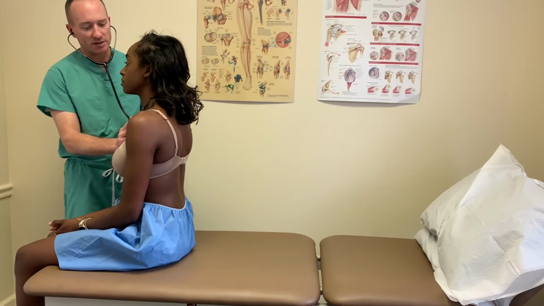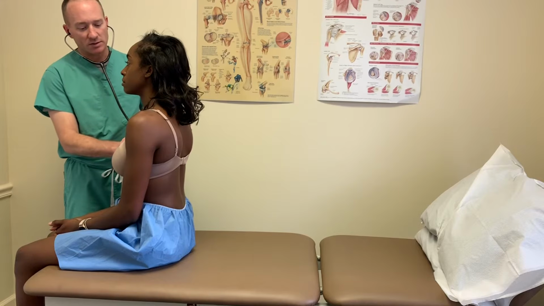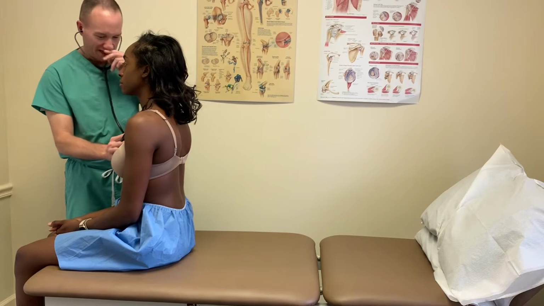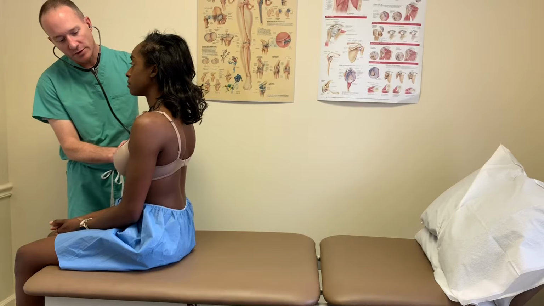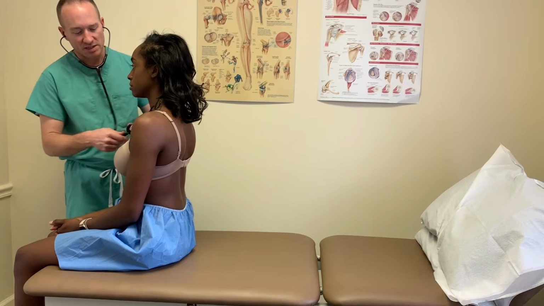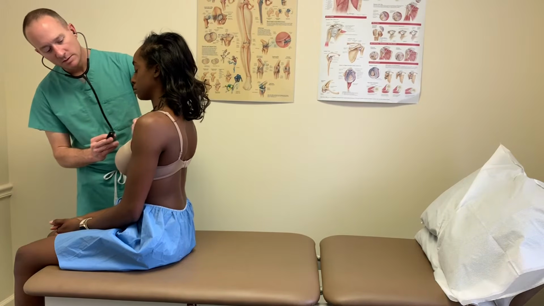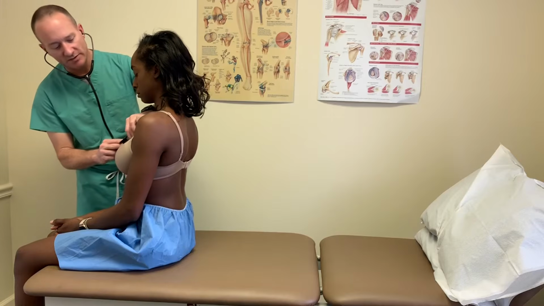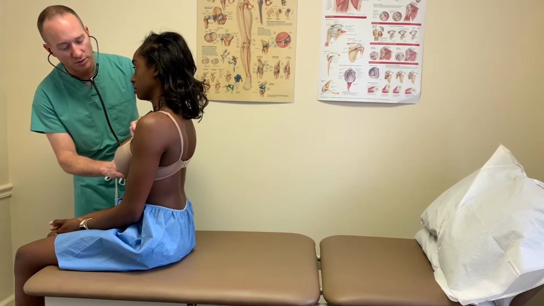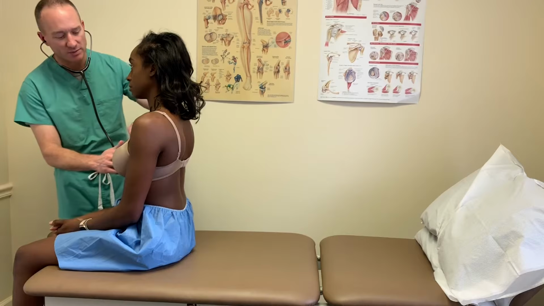Okay, moving over here to the left sternal border, second ICS, will be the pulmonic sounds, which can be auscultated with the diaphragm. Moving down one to the third ICS, left sternal border, Erb's point. Okay, switching to the bell here and moving down to the fourth ICS, I may have to slightly displace some of your breast tissue. Fourth ICS, left sternal border, will be the tricuspid sounds, which are easily auscultated with the bell.